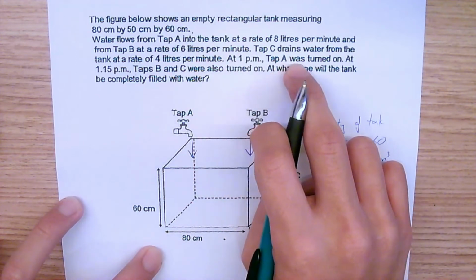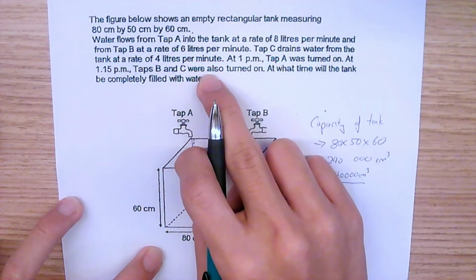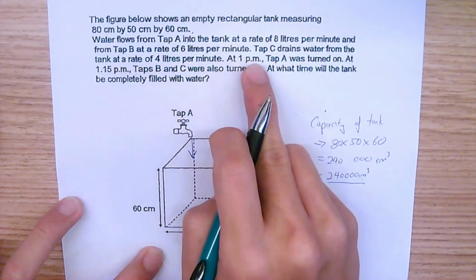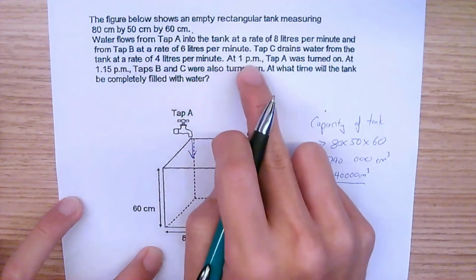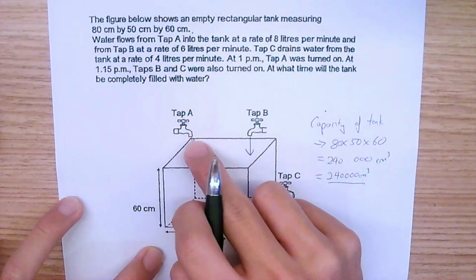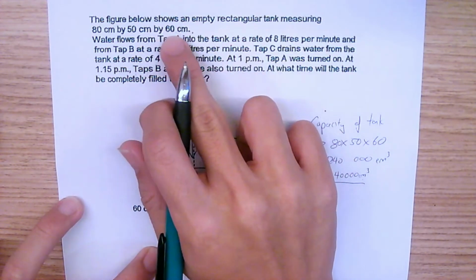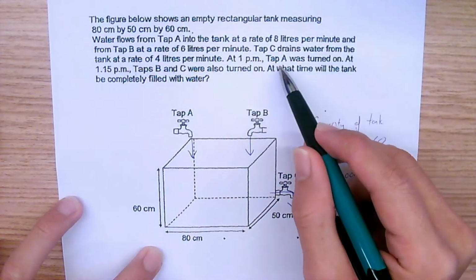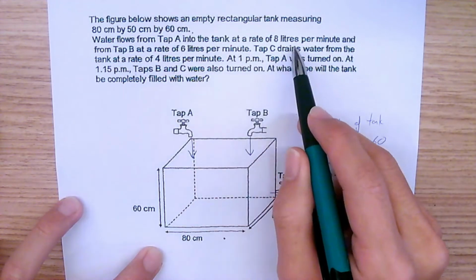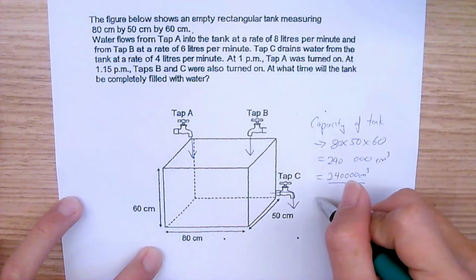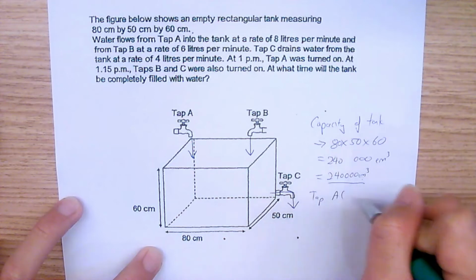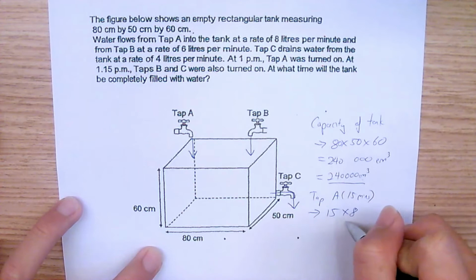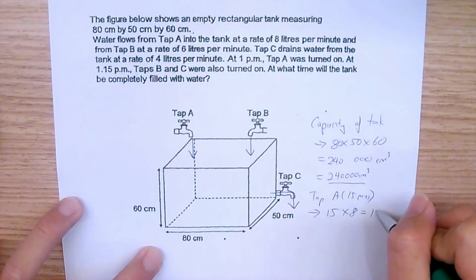Now, they mentioned that at 1 p.m. tap A was turned on, and at 1:15 p.m. B and C were also turned on. Now, I want to find out the amount of water that flowed in 15 minutes, from here to here. How much water flowed from tap A into the tank? We know that tap A flows at a rate of 8 liters per minute. Since 1 minute is 8 liters, I'm going to find out 15 minutes. So for tap A, 15 minutes would be 15 multiplied by 8, and that will give me 120 liters.